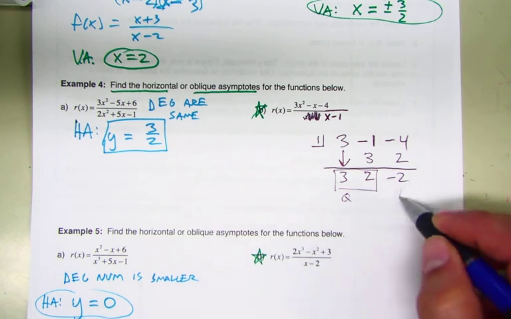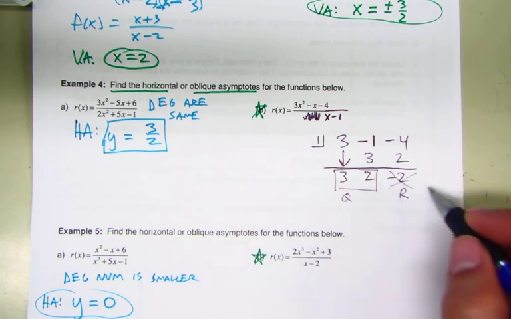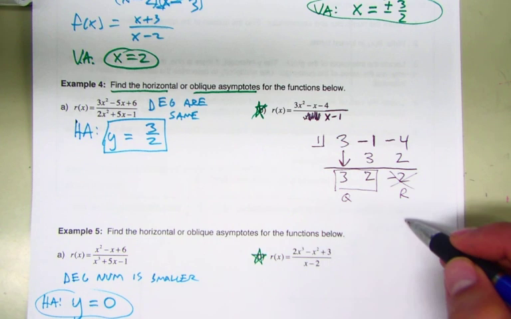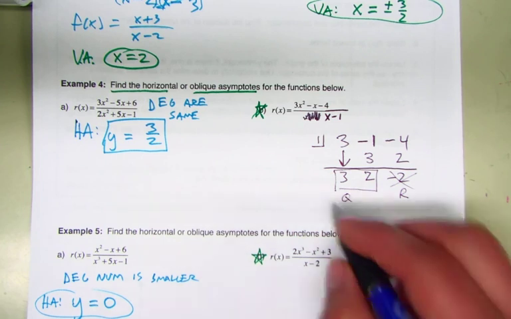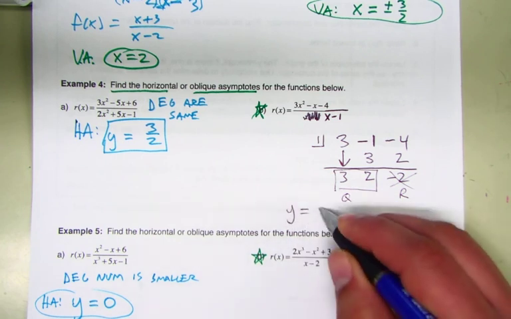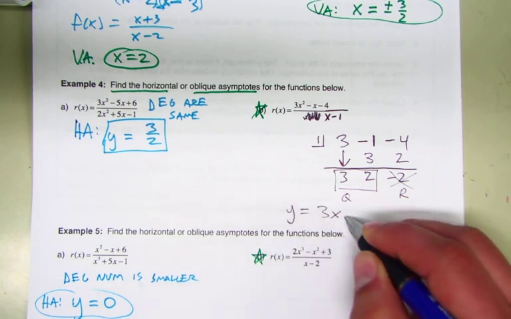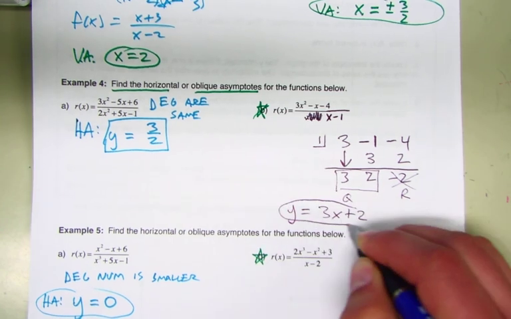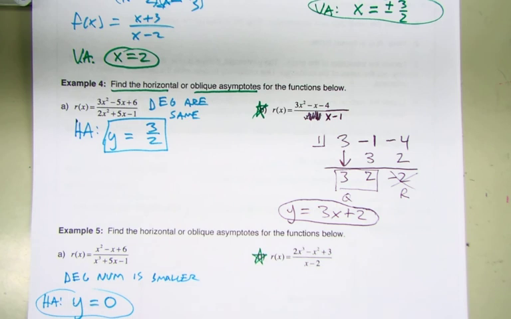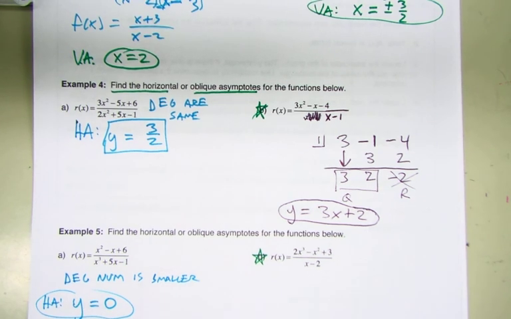This is the remainder. For oblique asymptotes, we don't pay attention to the remainder because it won't really affect the graph as it gets really large or really small. Okay, all we care about is this quotient. This is going to be 3x plus 2. Okay. That's it? For now, yeah, that's it. I mean, we're eventually going to graph these, you guys. Right now, we're just getting good at finding these details. Okay? And yeah, the graphing won't be too bad.